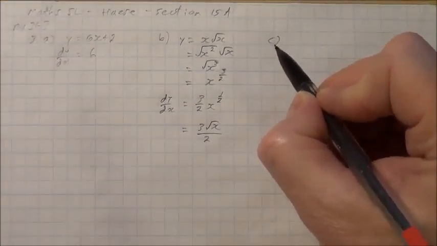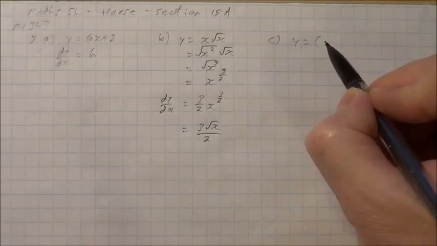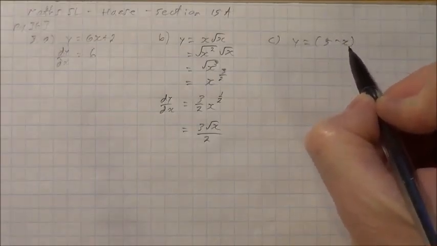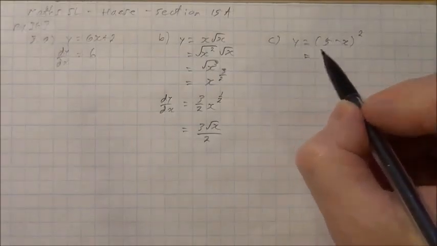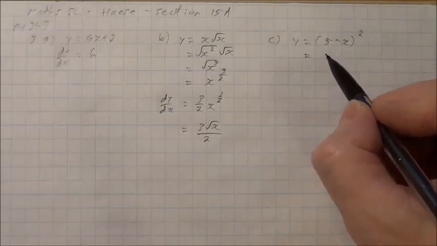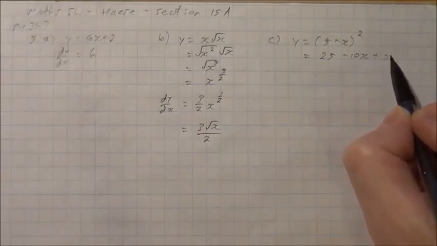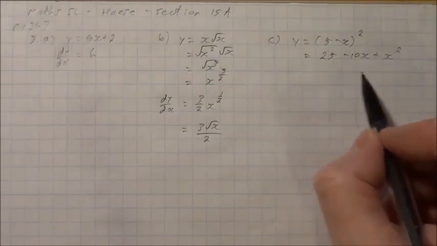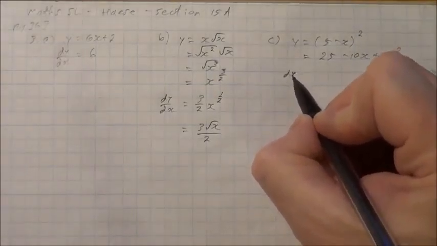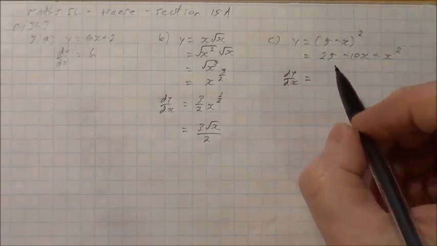Question C gives us y equals 5 minus x squared, and we can expand this out and simplify a bit, so we get 25 minus 10x plus x squared. Once we have it in that form, now we can find the derivative of y with respect to x.